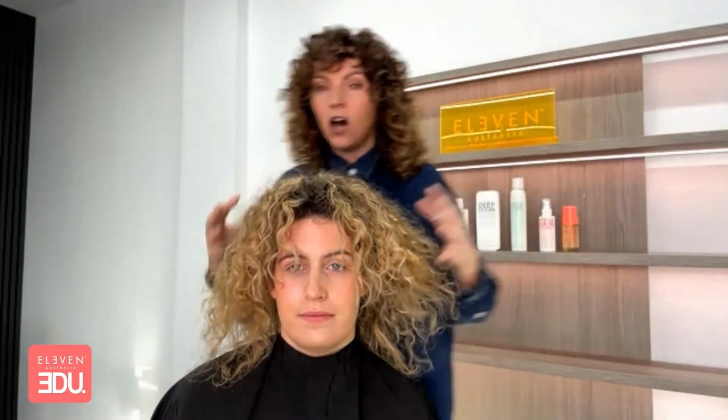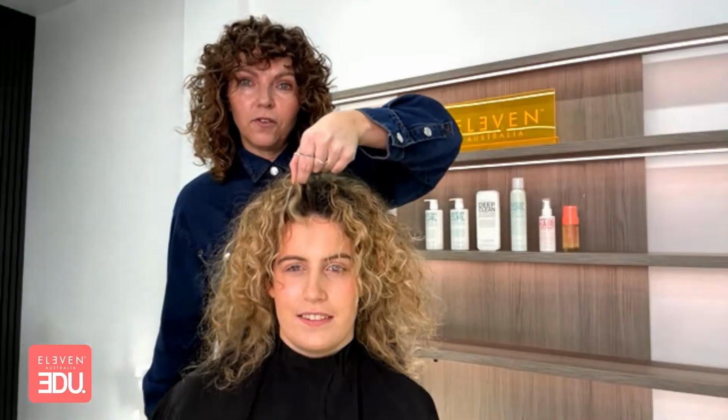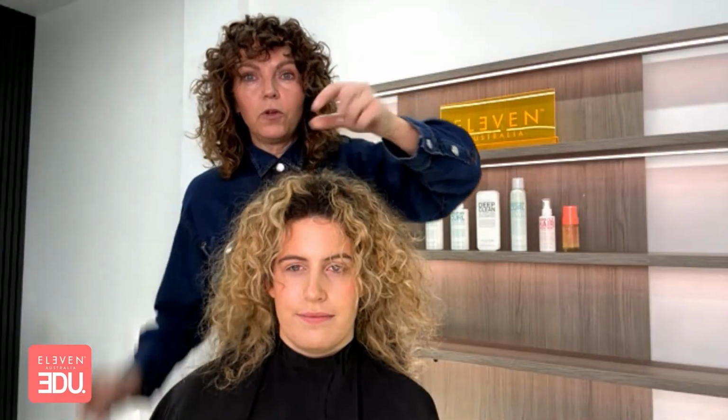So we're going to be adapting for different curl types. Looser curls means less layering. Tighter curls means we need to respect the shrinkage. So if you can imagine, this is Jill's hair here. If I cut that way too far up, what's going to happen? The shrinkage is going to go right up into her head. So we really need to respect that when we're doing the cut today.